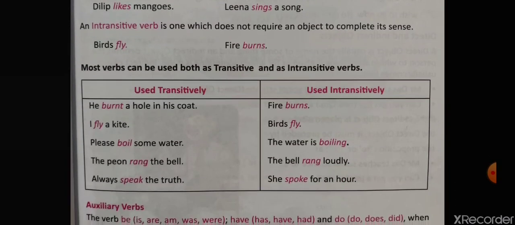Now, most verbs can be used as both transitive and intransitive verbs. Like, he burned a hole in his coat. Fire burns. So this is very simple actually. This is very basic, that wherever there is an object in the sentence, that verb is known as the transitive verb. And it is not necessary that if a verb is used as transitive, it cannot be used as intransitive.